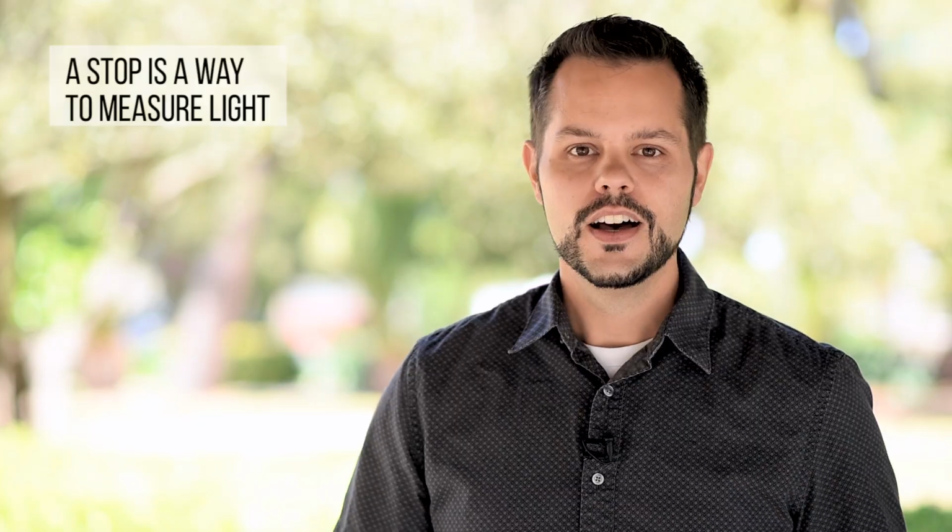Now that we've discussed the three elements that make up the exposure triangle, there's one more thing we need to discuss before we can talk about how they work together, and that is a stop, or a stop of light. This term stop is something we're going to reference throughout all of our videos, and it's a very common term in photography. So it's something that you really need to understand. So what is a stop?